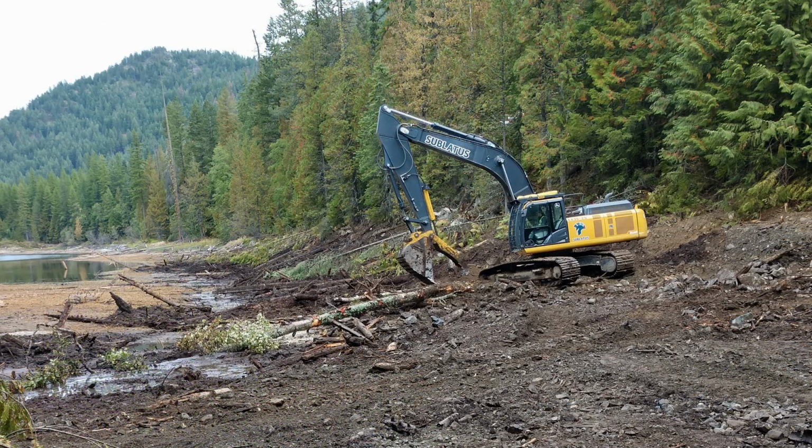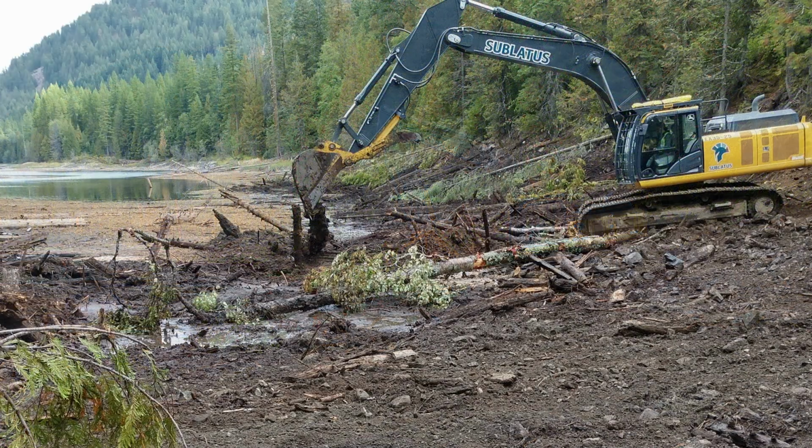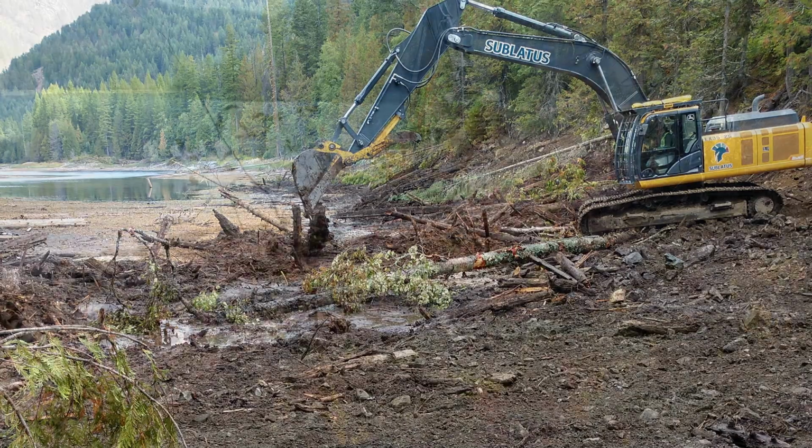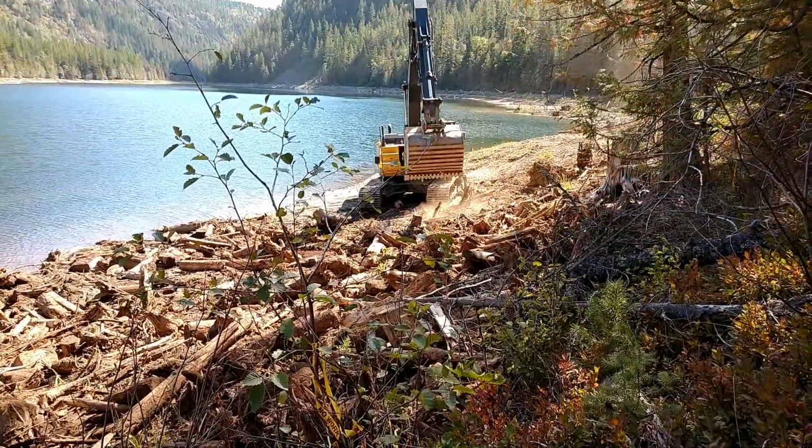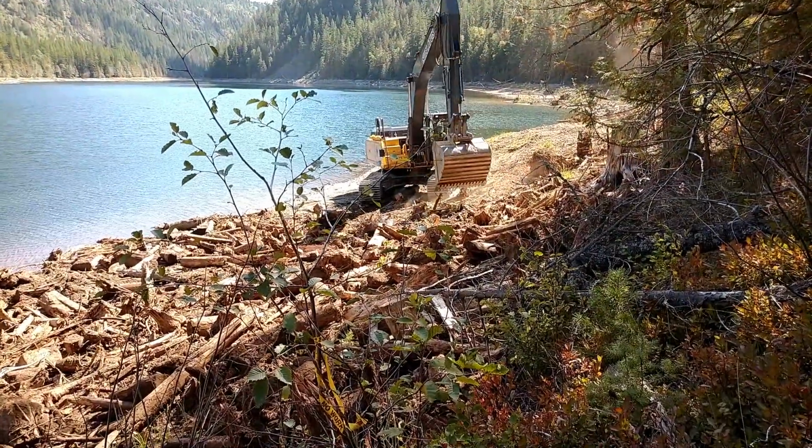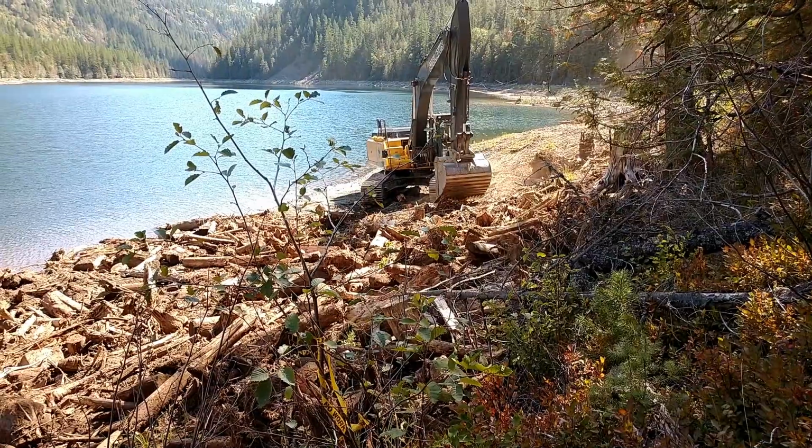Logs and branches are spread over the shoreline. Snags are placed to improve habitat and to discourage motor vehicle use. Here the excavator places woody debris to protect the ground from erosion and from being damaged by motor vehicles.